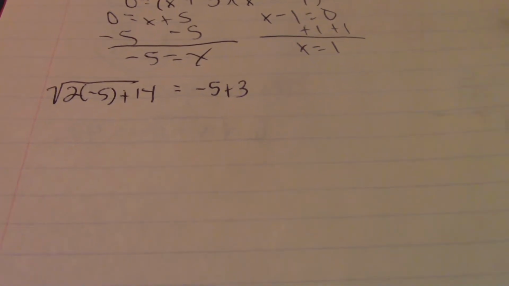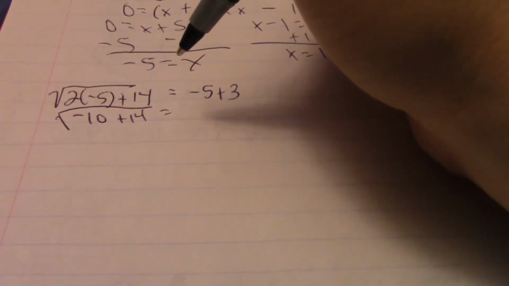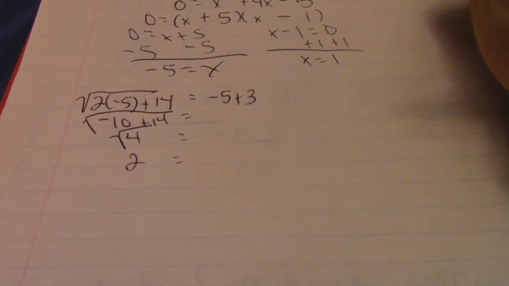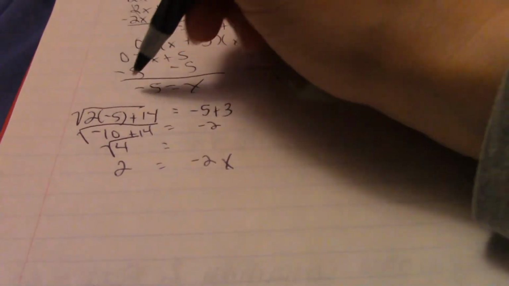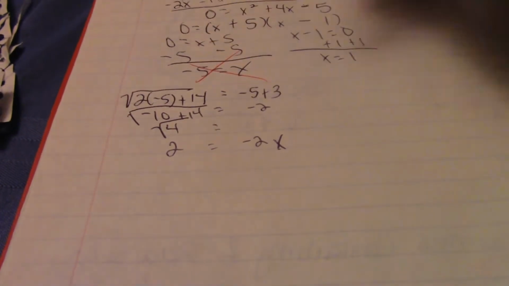So let's plug this in. 2 times negative 5 is negative 10, plus 14. Negative 10 plus 14 is 4, so square root of 4 is 2. That's what the left side equals. Negative 5 plus 3 is negative 2. So 2 does not equal negative 2, so this one is not an answer.